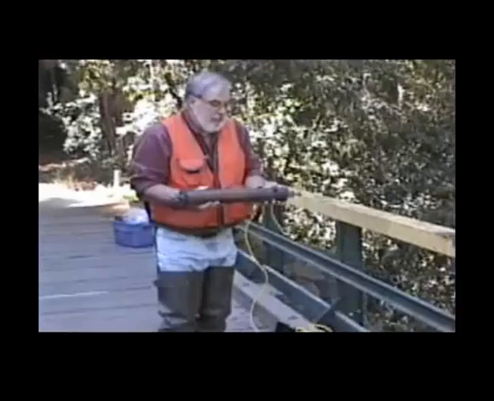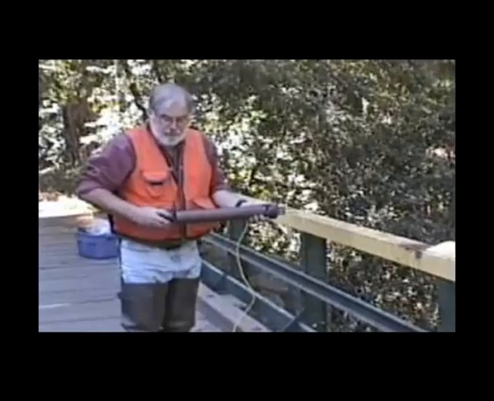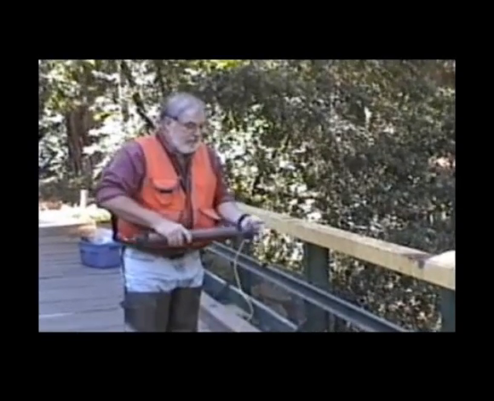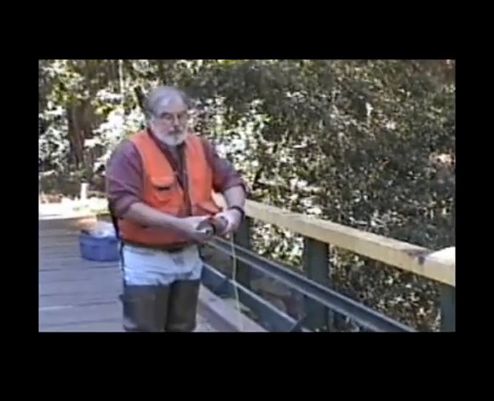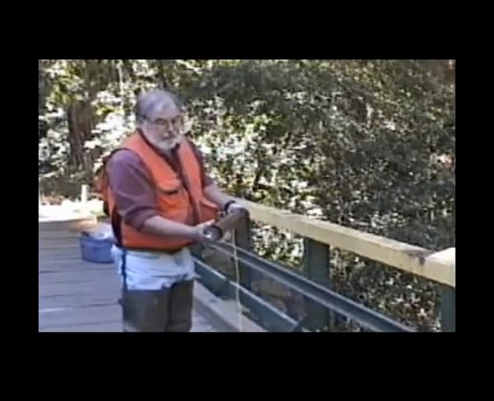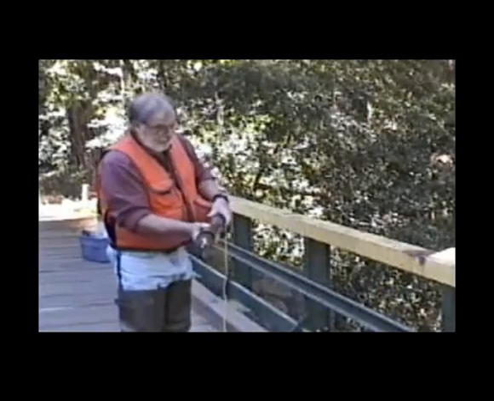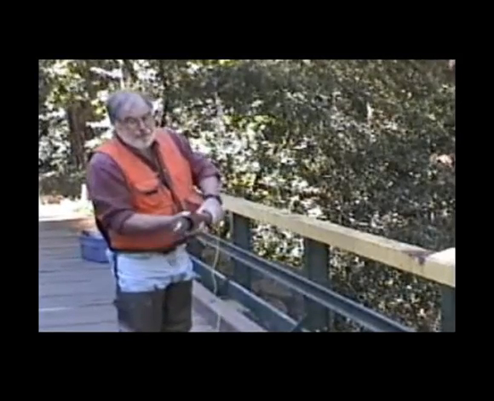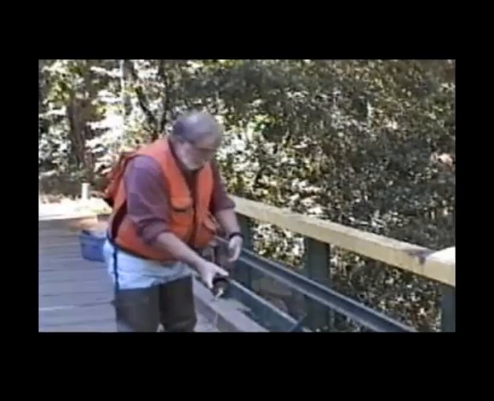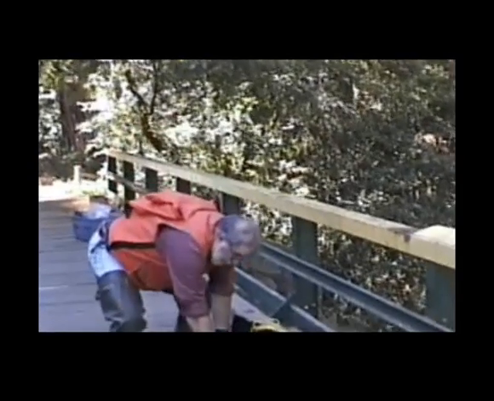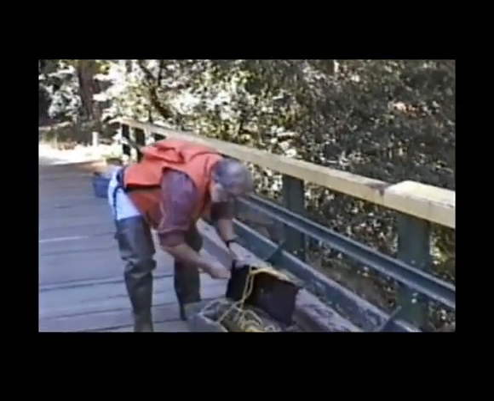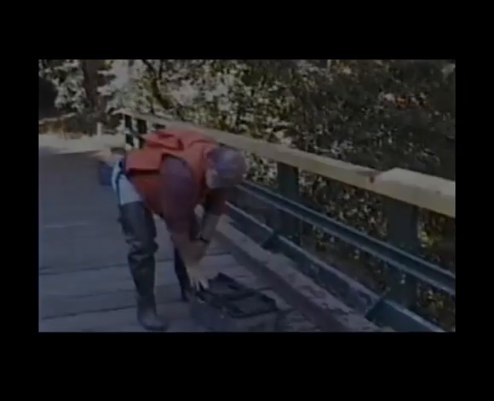After the sampler has been used, it should be cleaned and then stowed with the end caps not touching the interior of either tube, because you don't want dents to be forming in the seals. So the unit is placed back in the case, dried off, and stowed.